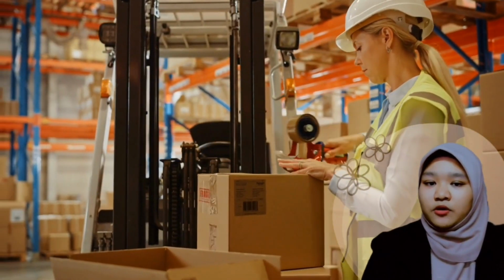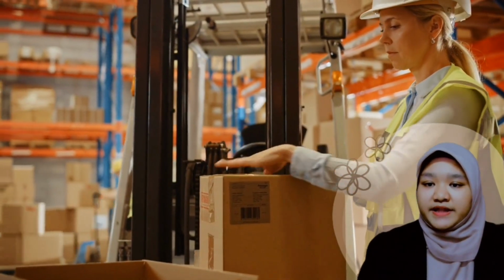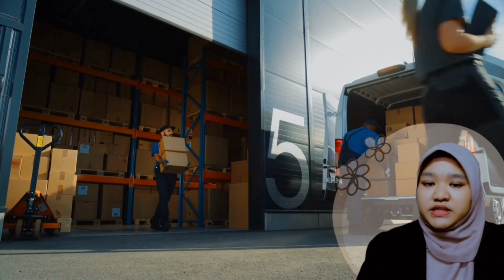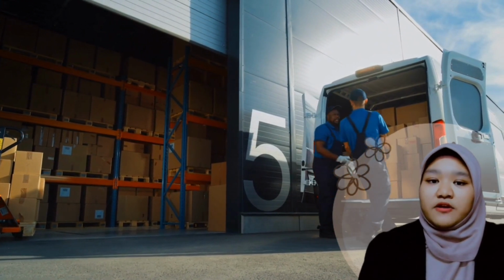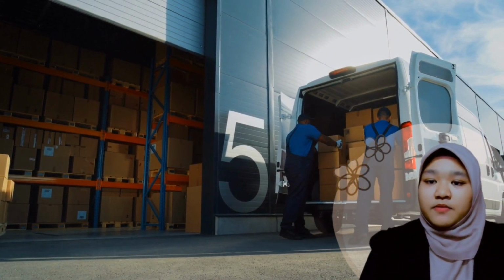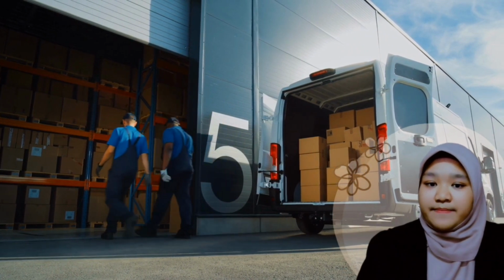Upon successful completion of the purchase, the merchant prepares the order items for shipping. The goods are delivered to the customer's specified address through various shipping methods depending on the seller's logistics system. Some e-commerce platforms also offer options for in-store pickup or same-day delivery.